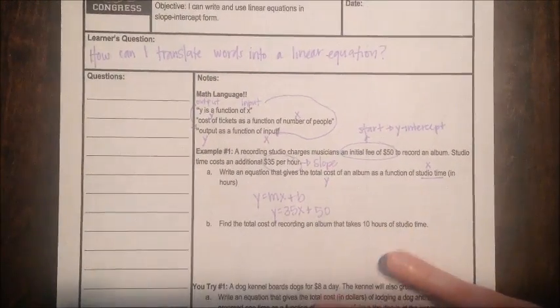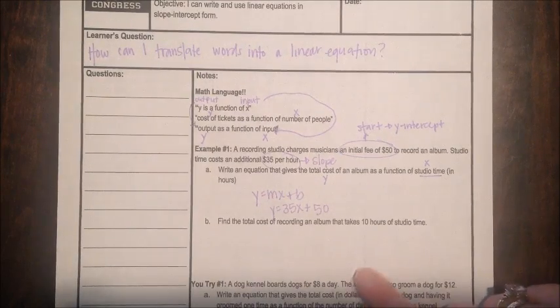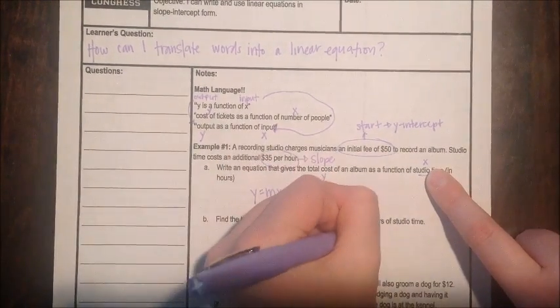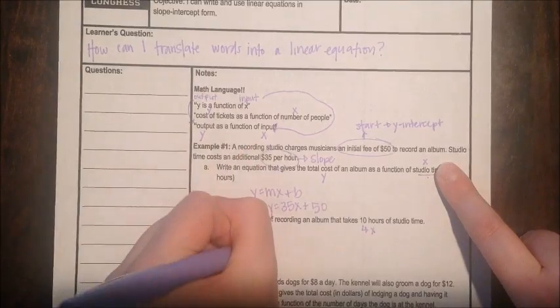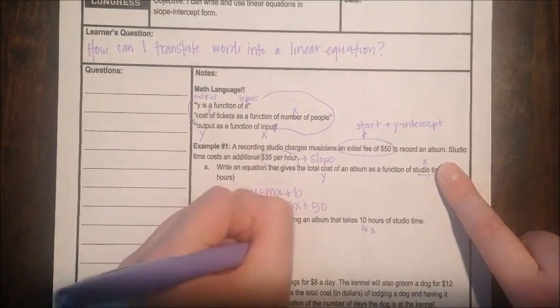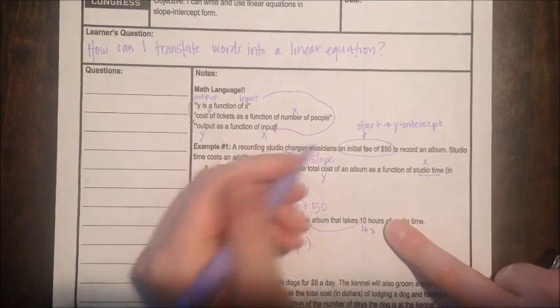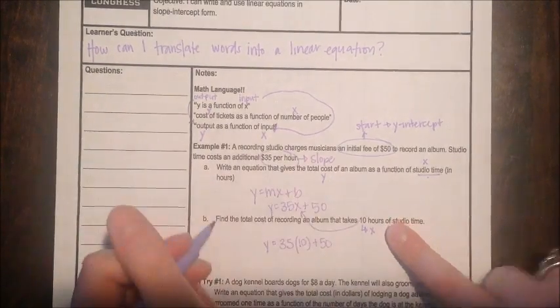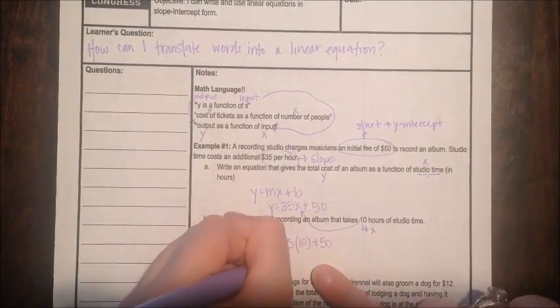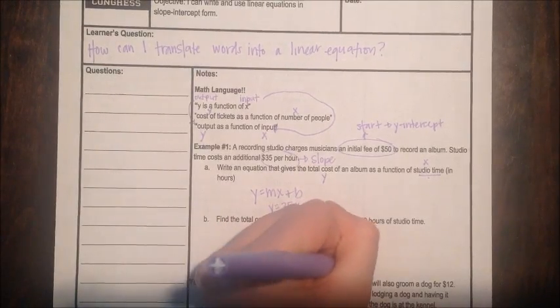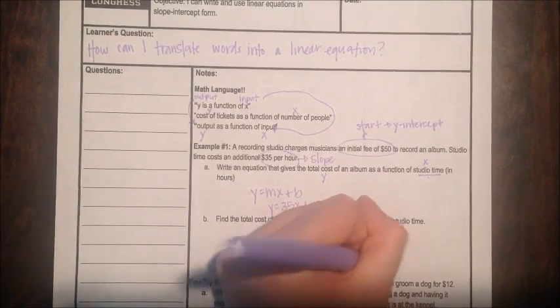So now it says find the total cost of recording an album that takes 10 hours of studio time. Well, we know studio time is x, so we know 10 is going to go in for x. So I'm going to have y equals 35 times 10, so I've just plugged 10 in for x, plus 50. So 35 times 10 is 350, plus 50, so that gives me y is $400.